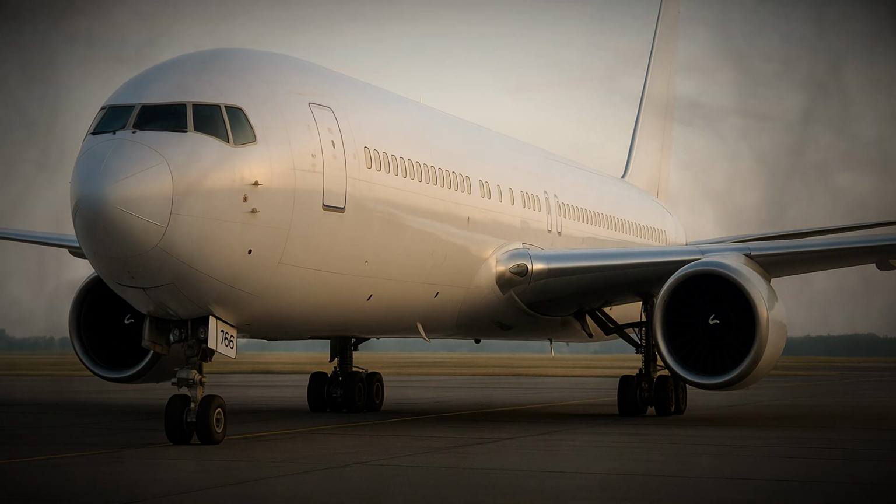An airplane is a machine that defies gravity, staying in the air through a careful balance of forces and engineering design. From the wings that generate lift, to the engines that provide thrust, to the control surfaces that guide stability, every part of an airplane has a specific function that allows it to fly safely and efficiently.